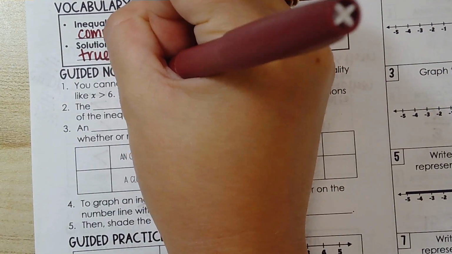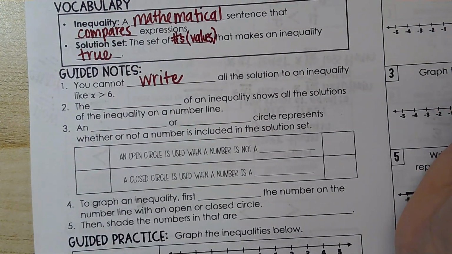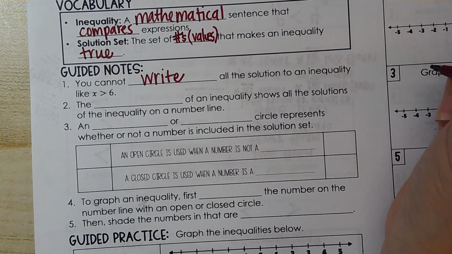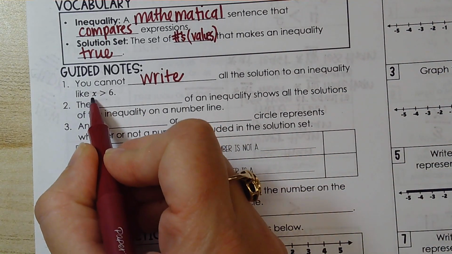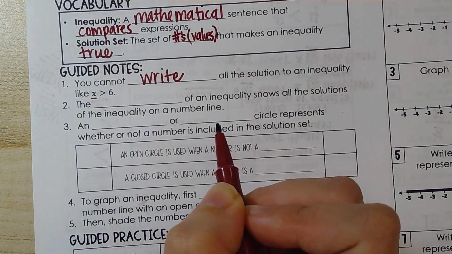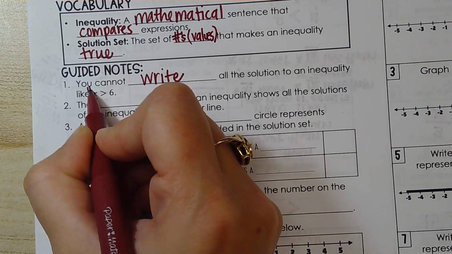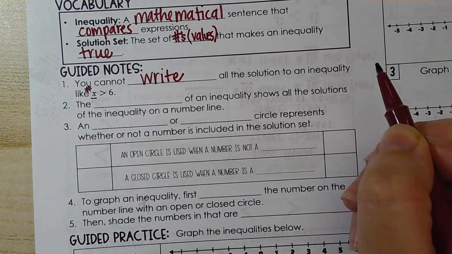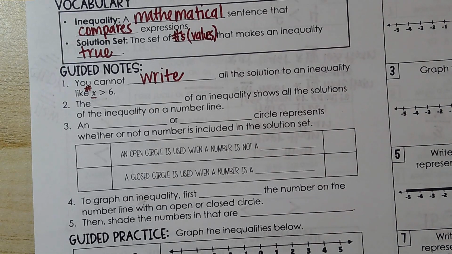So you cannot write all the solutions to an inequality like x is greater than 6. Because this is what we're talking about above. What could the solution set be for x? What could the numbers be for x? What would have to be greater than 6? Well, if I think about what's greater than 6? 7, 8, 9, 10, to infinity, and beyond. That is why you cannot write all the solutions for it.